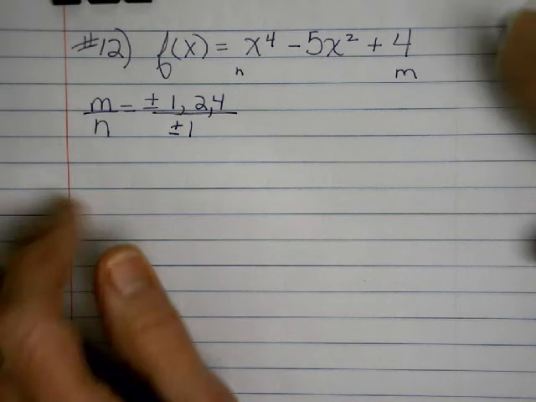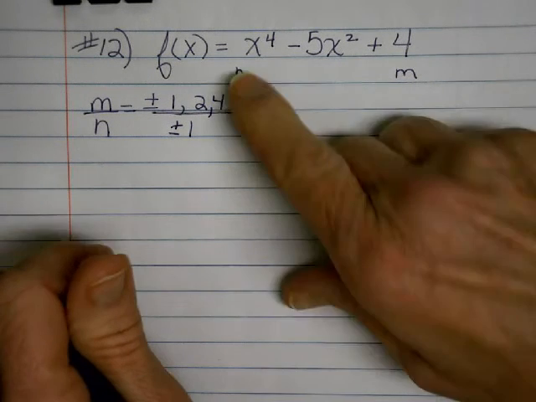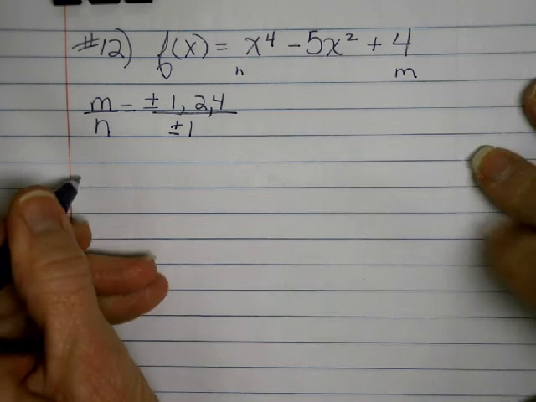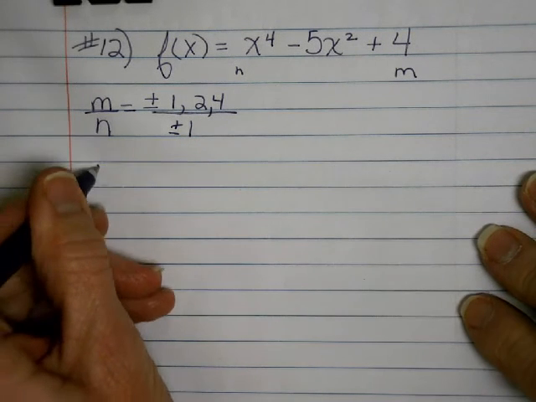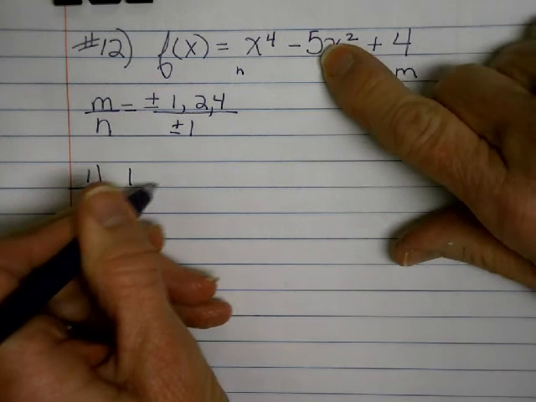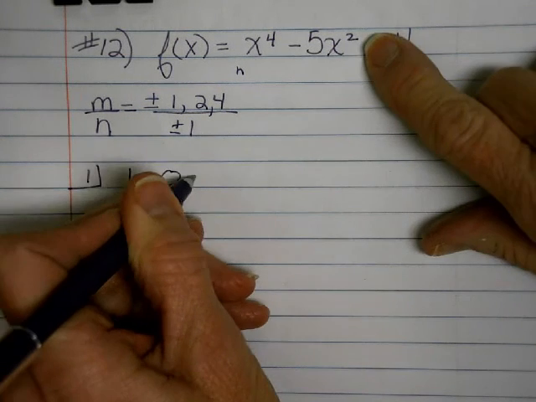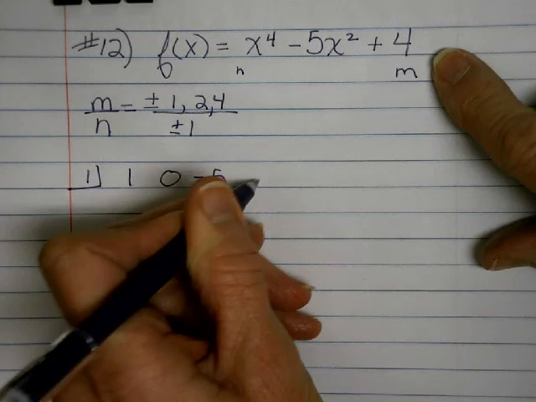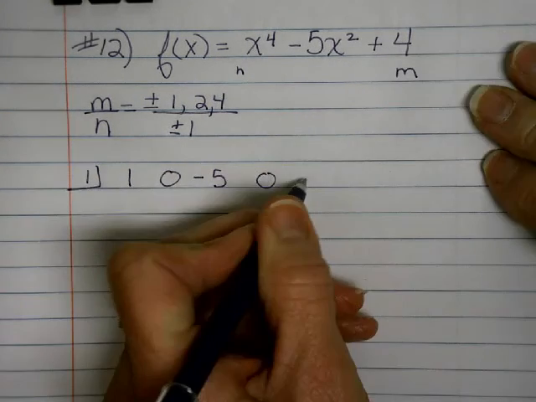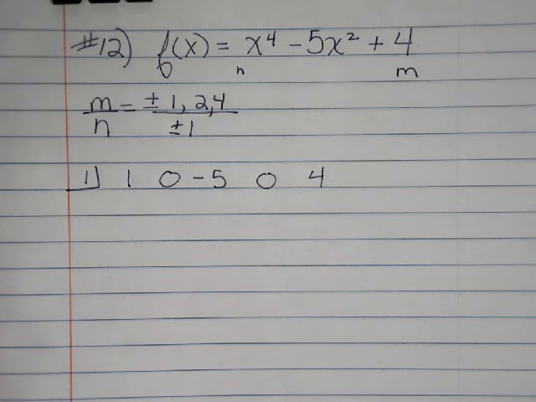You just have to remember when you do your synthetic division, though, you have to have a coefficient for each power. So if I want to divide by 1, I have to have the 1 for the 4th power, 0 for the 3rd power, negative 5 for the 2nd power, 0 for the linear, the 1st power, and then 4 for the constant. See the trick?